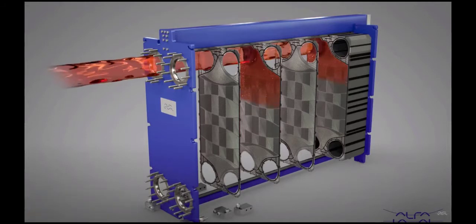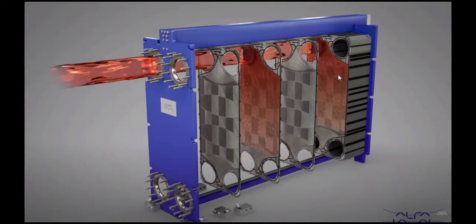Let's have a look at this. Here it is. Here you can see the hot fluid entering the port and being distributed along the plate. A lot of research and development goes into fluid distribution. Prevention of dead spots where there is no heat transfer and fouling can build up is one of the keys to efficiency.